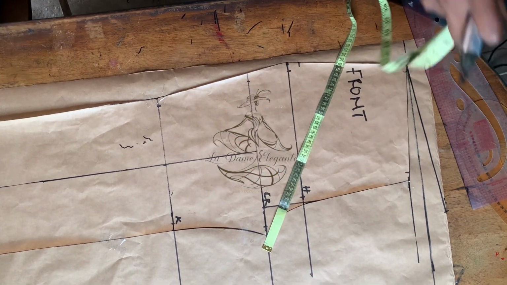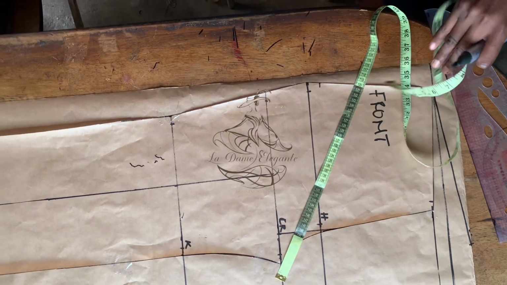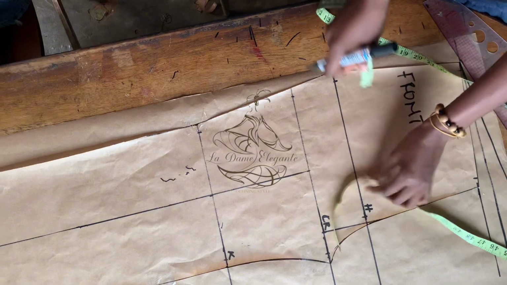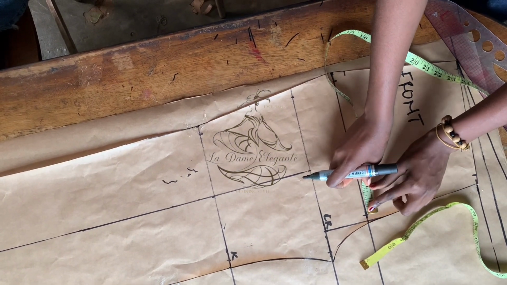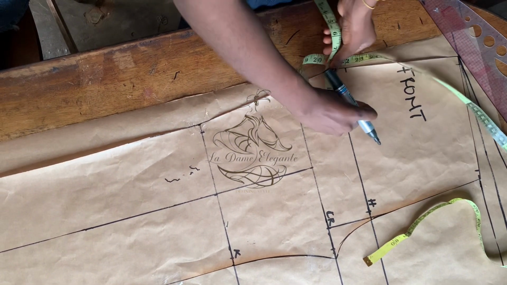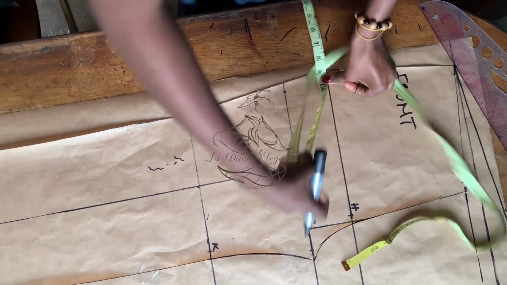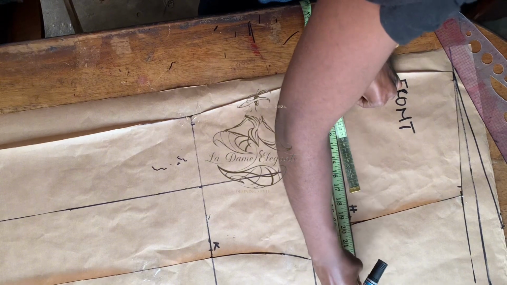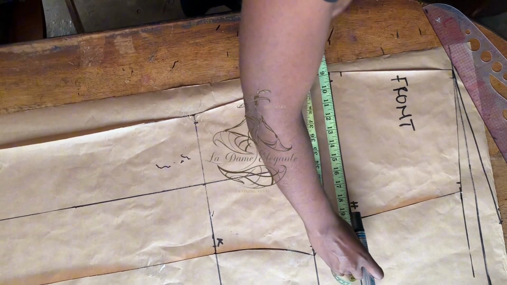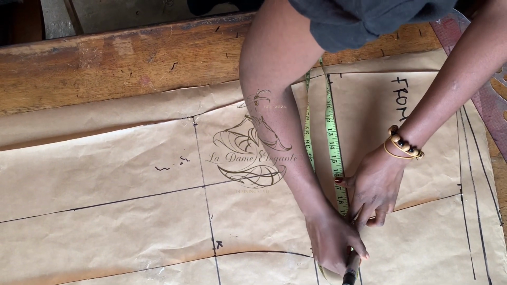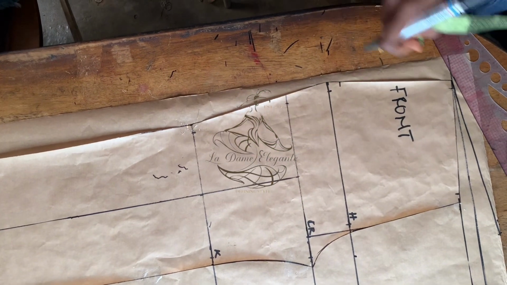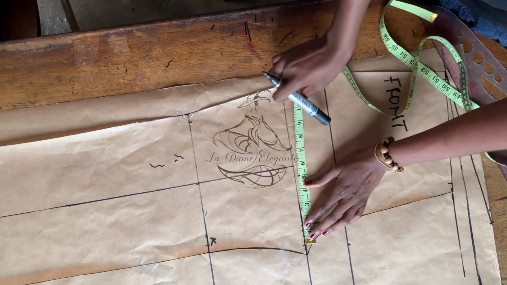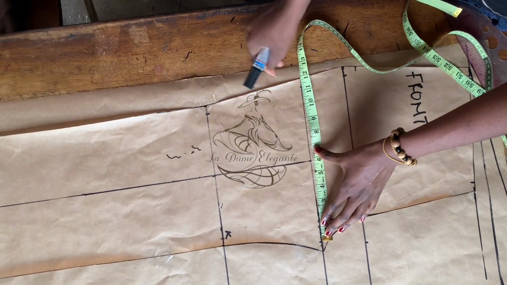On the hip line, you do the same thing. Our hip measurement is 42.5 divided by 2, that's 21.25. You come from this front, 9.5, turn it, 21. I'm going to use 21.5, then mark. Our thigh measurement is 25. So we measure from here to here, just the same thing.